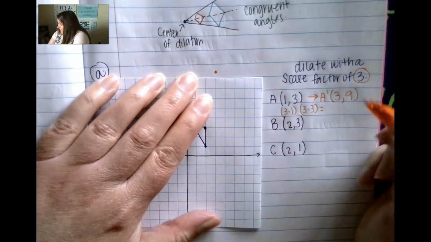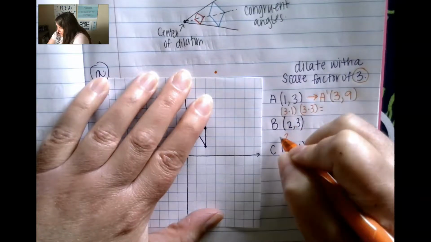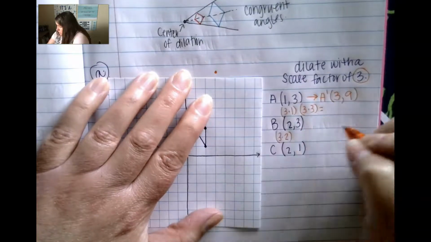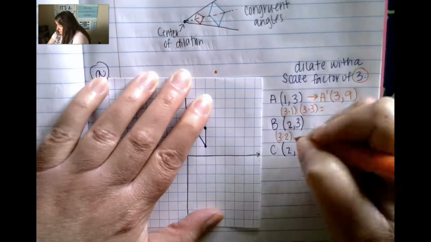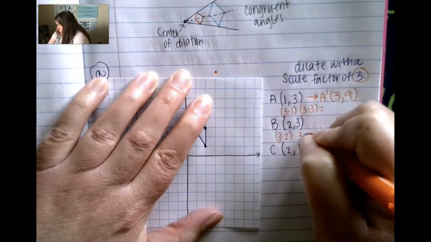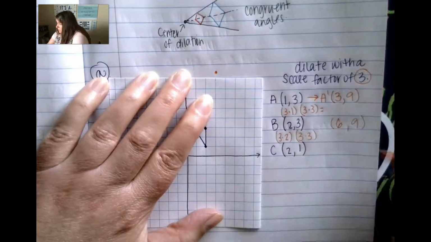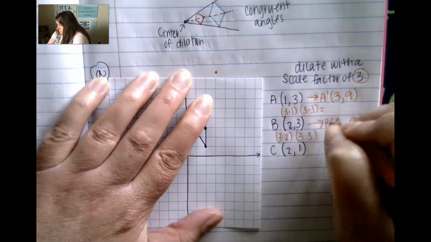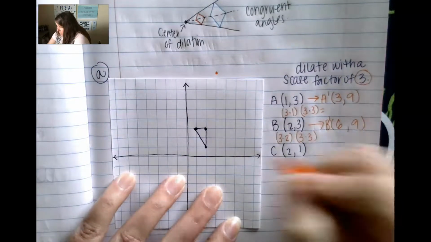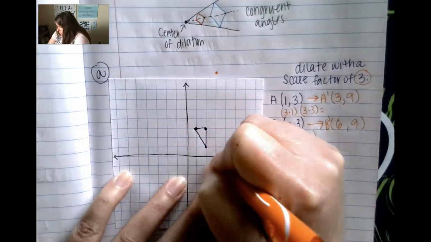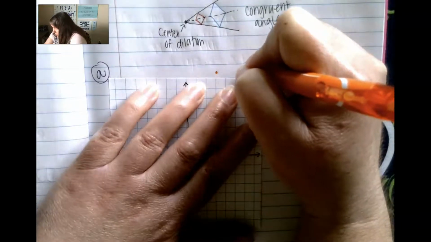9. And then the next one, here's my x value, 3 times 2, which gives me a new x value of 6. And 3 times 3 again, which gives me a 9. So that's our new B. So we're again going to go over to 6, 9. So 1, 2, 3, 4, 5, 6, and then up here to 9. I'm just going to put it right there.